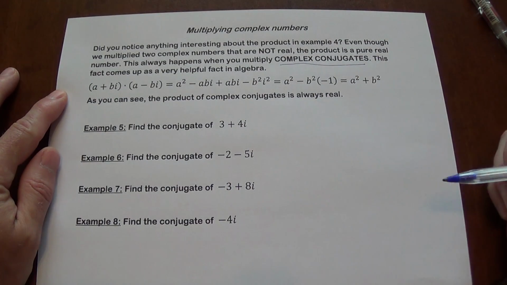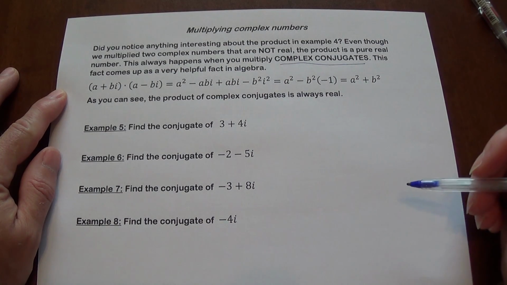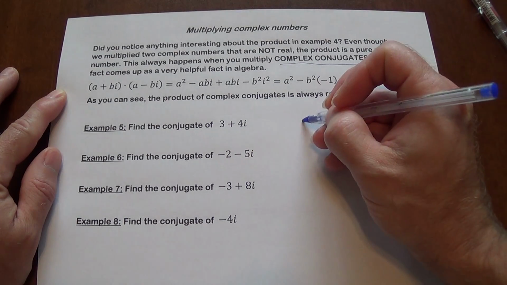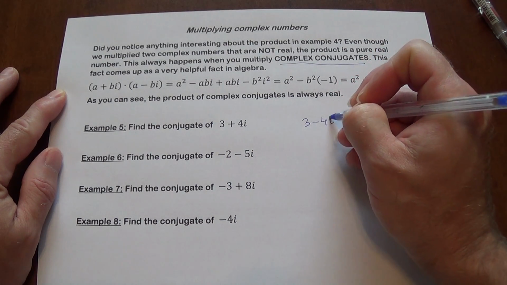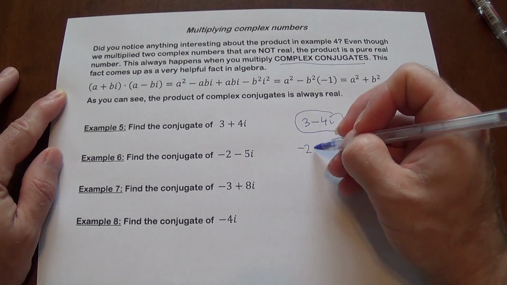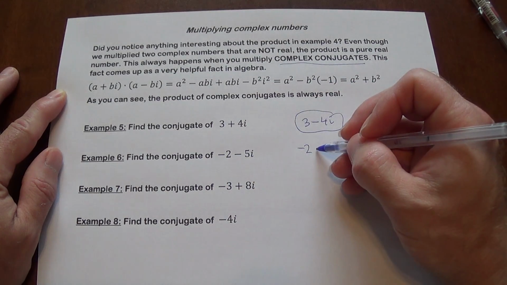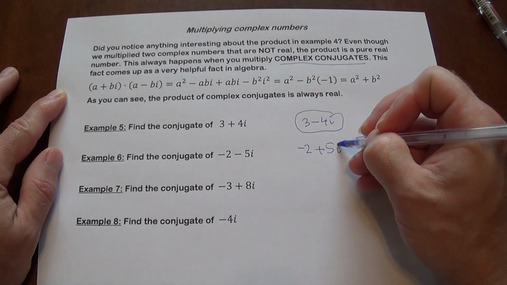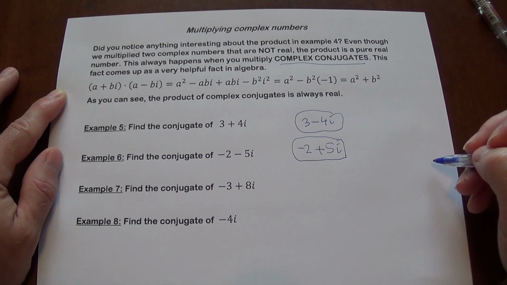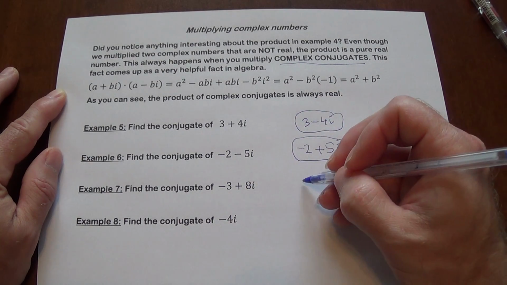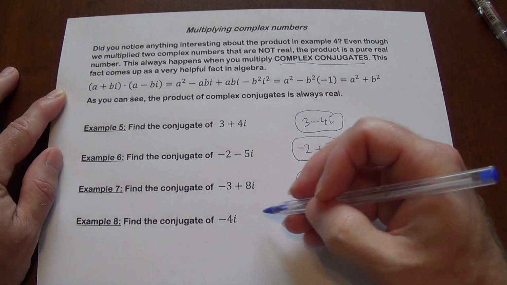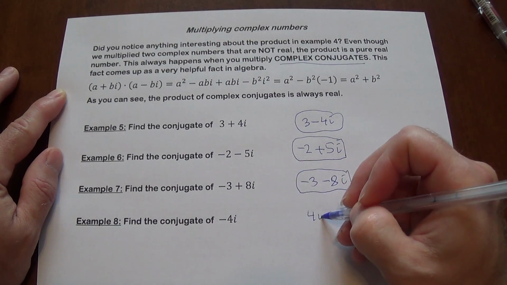So all I'm going to do here is just write conjugates, which is a very easy thing to do. You don't really have any math here. So 3 plus 4i, its conjugate will be 3 minus 4i. -2 plus 5i, the conjugate will be -2 minus 5i. You're just changing the sign in front of the imaginary part. Negative 3 plus 8i, negative 3 minus 8i, and negative 4i will be positive 4i.